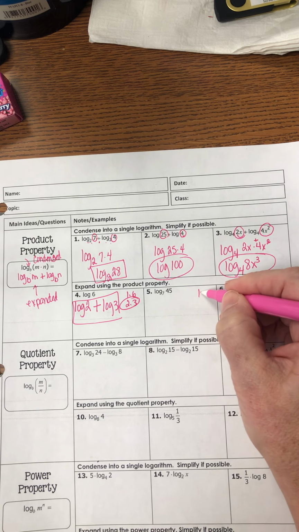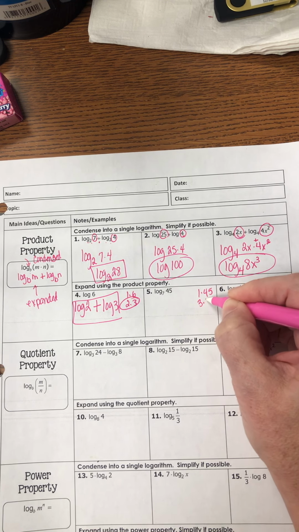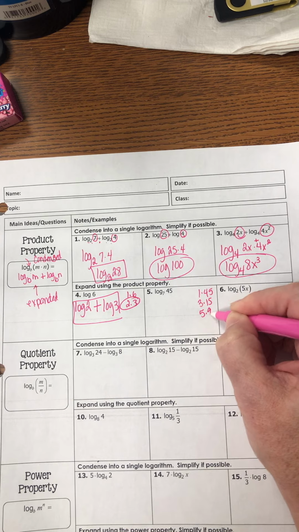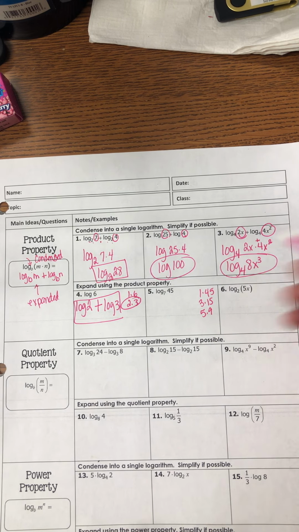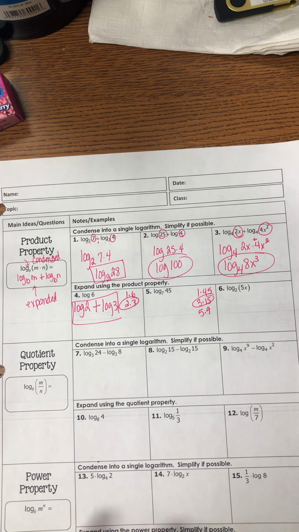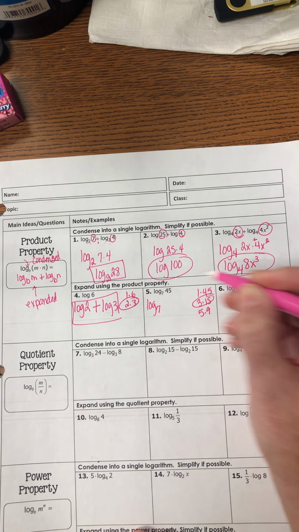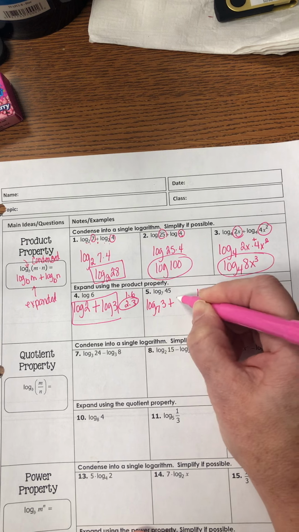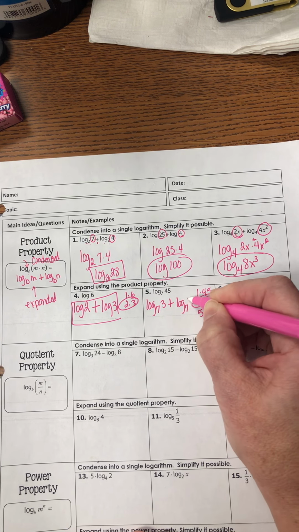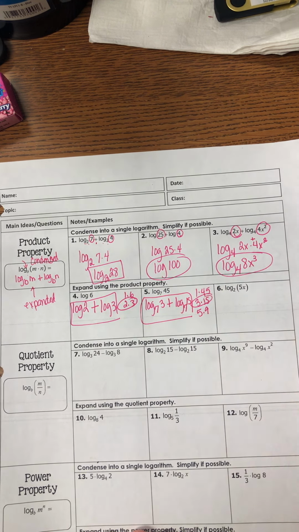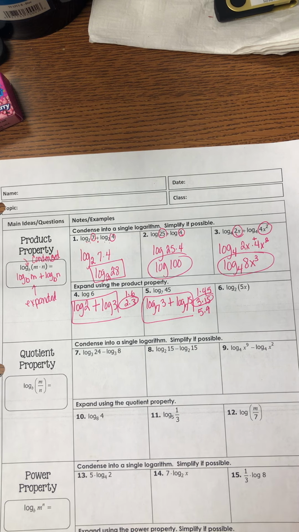Now go to 45. Okay, so again, pick one. I want to use 3 and 15 just because it's in the middle. So we'll have log base 7 of my first factor, 3, plus log base 7 again of my second factor, 15. And this is my expanded form.